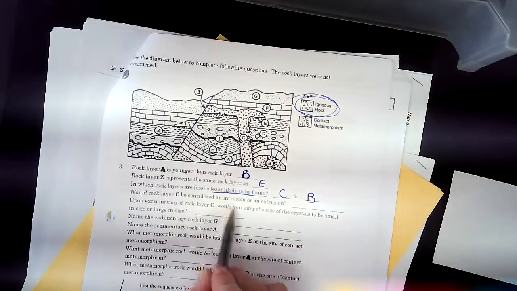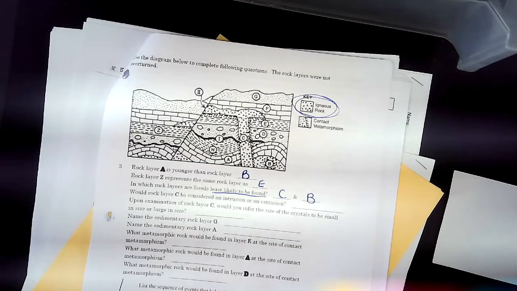Rock layer C is at an O. Perfect. Review from earlier. Is C an intrusion or an extrusion? Double check now that we reviewed it. Don't say anything out loud yet. Let everybody think. C, intrusion or extrusion? Oh, stop saying it out loud. Cynthia, what is it? It's an extrusion.